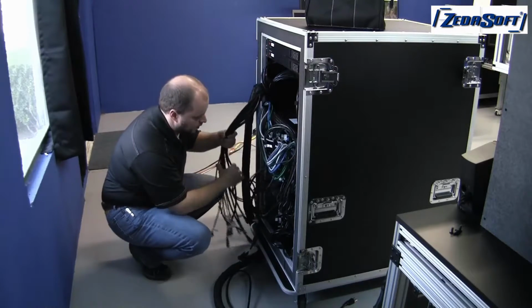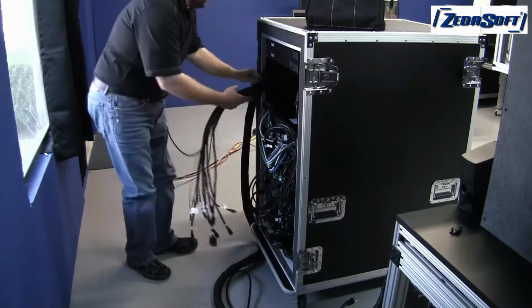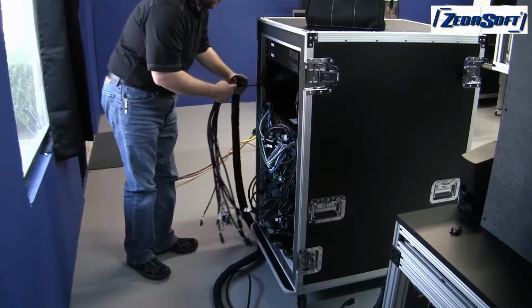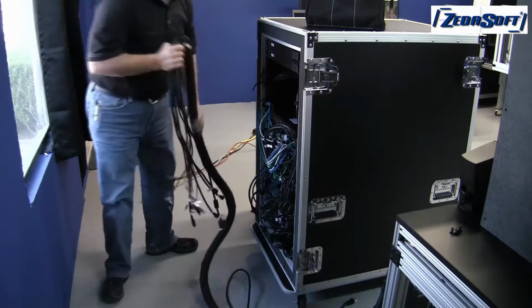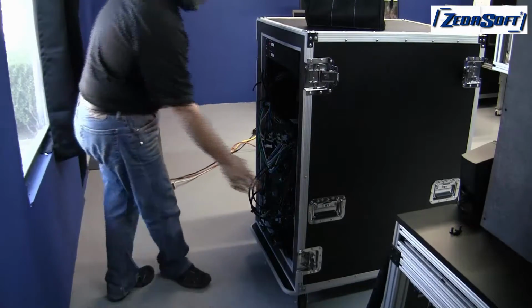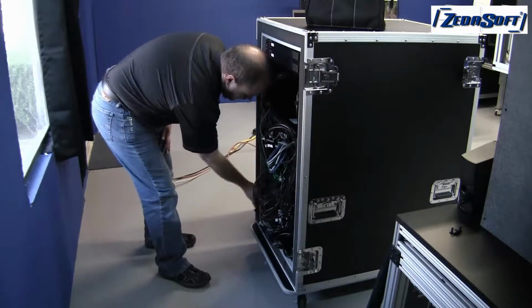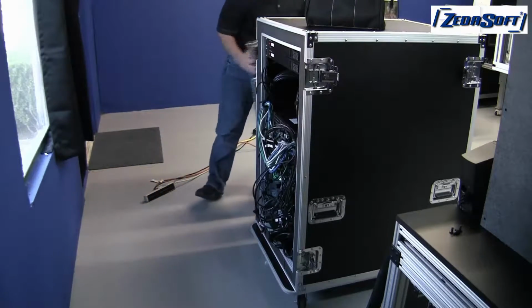So we can gather up the cable ends here, confirm that we've gotten them all. Disconnect this Velcro keeper here. We can set that aside. Tuck the cables in here a little bit, and we're ready to install the rack door.